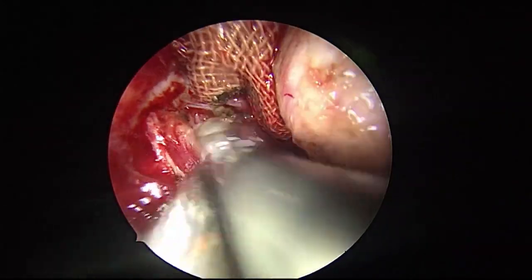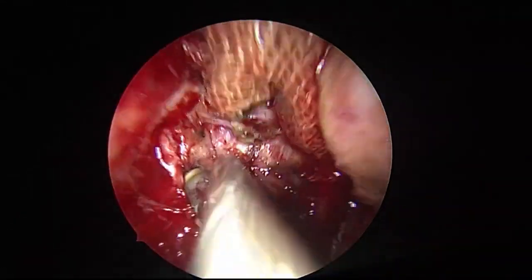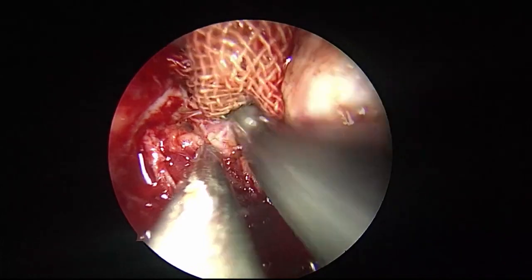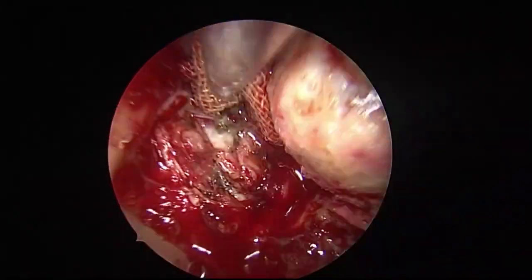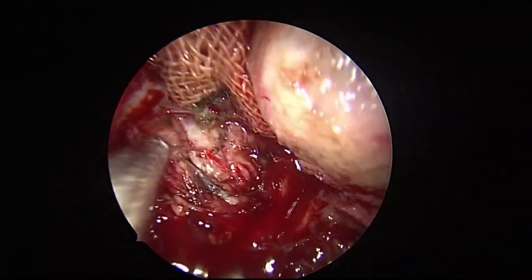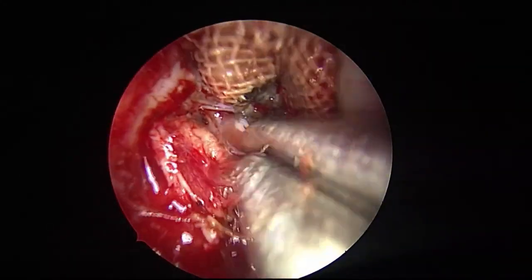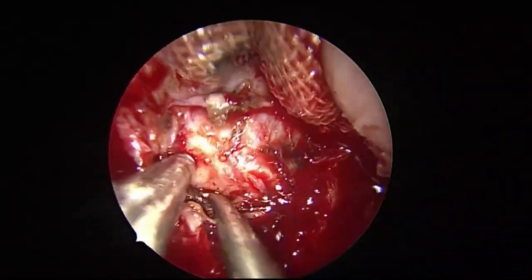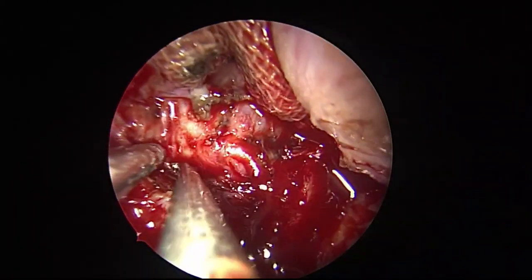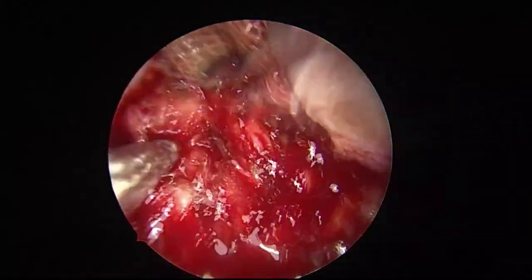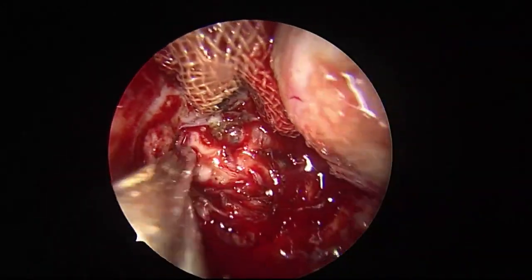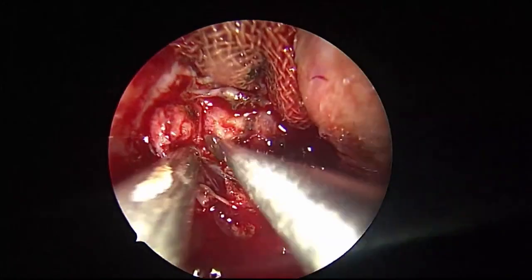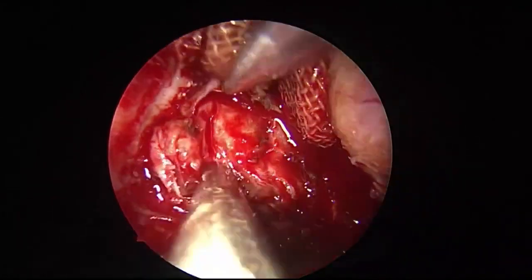See, this is the tumor surface. What I have exposed is the tumor surface. Could you see? Yes, sir. This is all tumor surface I am exposing. Yes, sir. We can see.